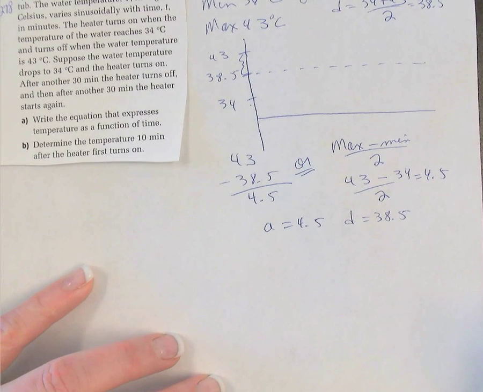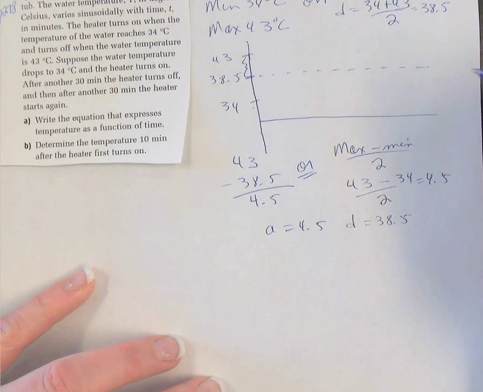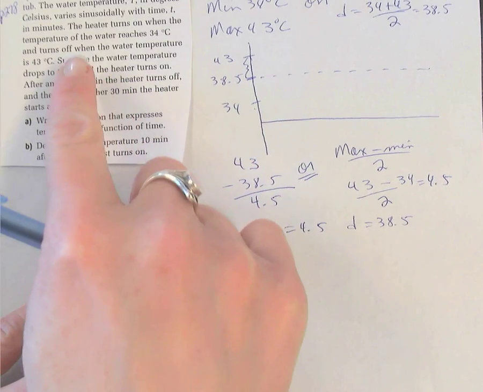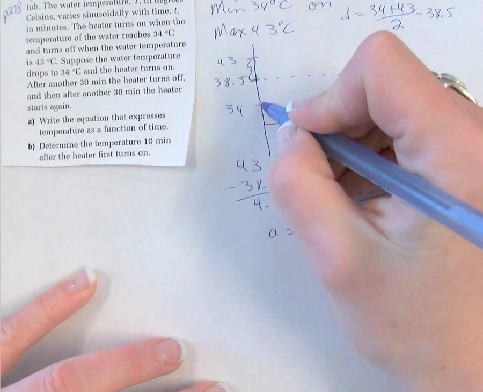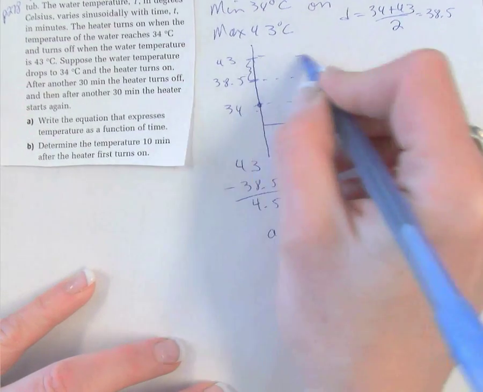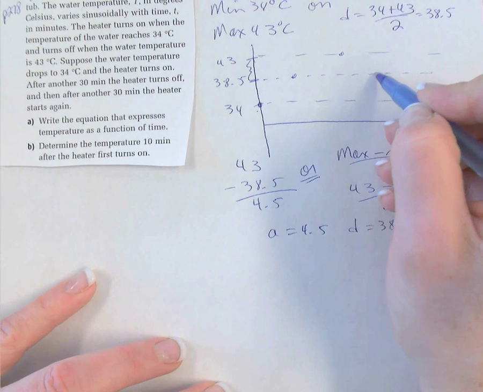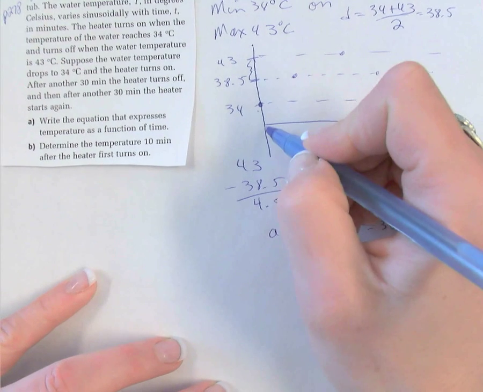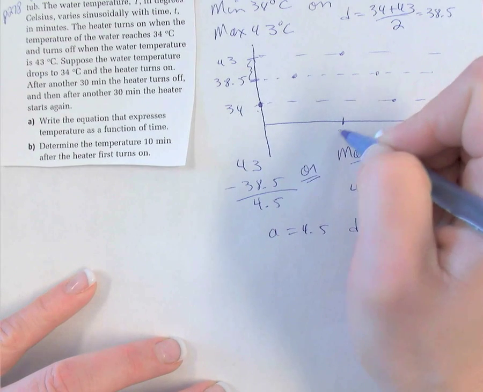Now let's talk about how this cycles. The period: it says in the question that the heater turns on when it reaches a low. So we're going to have our start at a minimum right here along the minimum, and we know it's going to go up through there. So if it starts at 0, it turns off when it reaches a maximum. So we know our max has to be at 30.